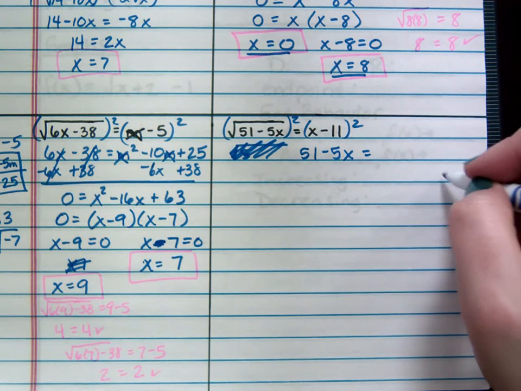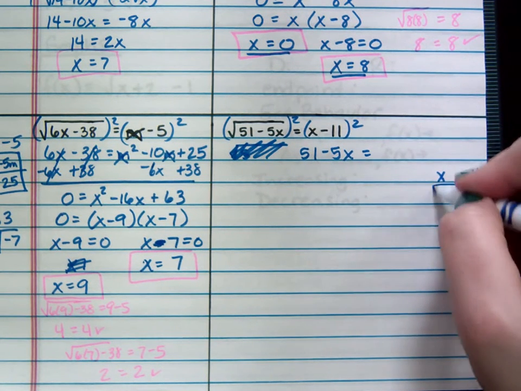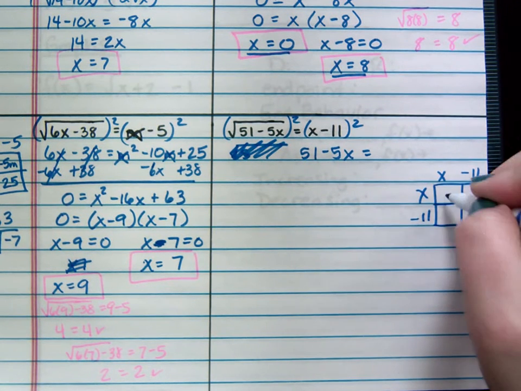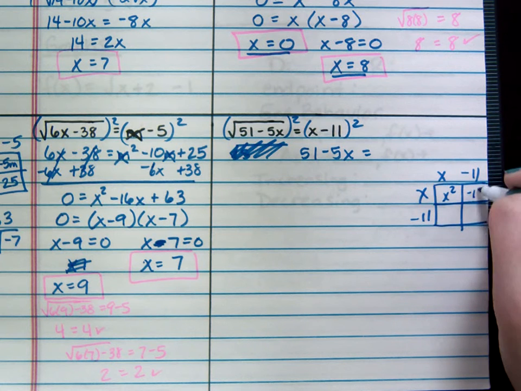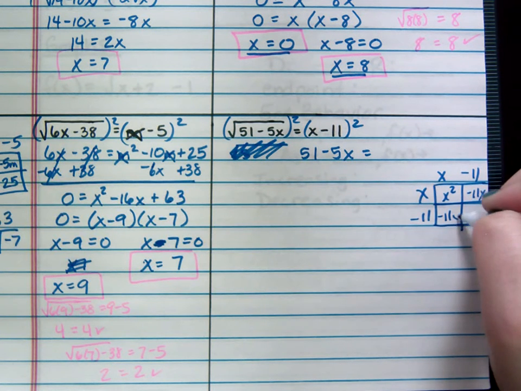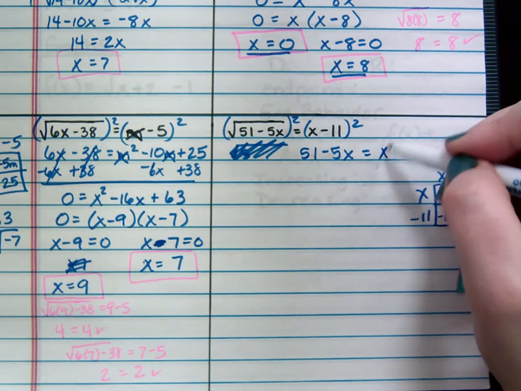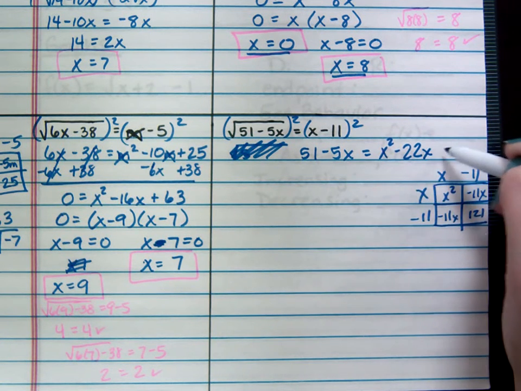So we have x and negative 11, x and negative 11, that'll give us x squared, negative 11x, negative 11x, and 121. So on this side we get x squared minus 22x plus 121.